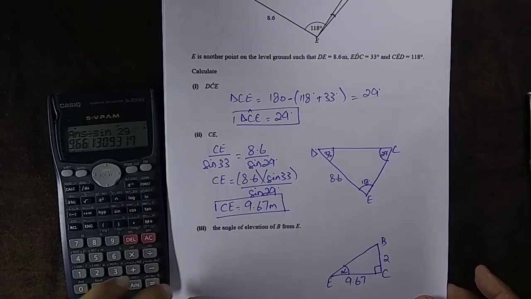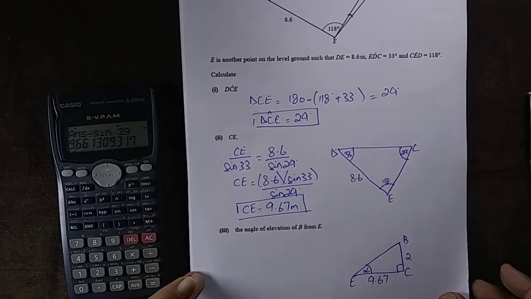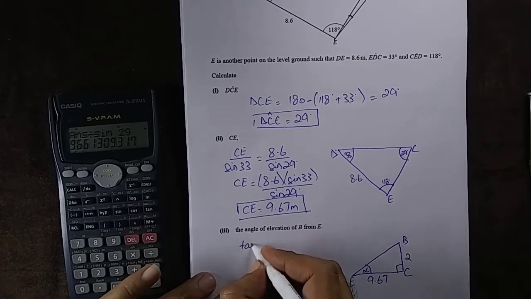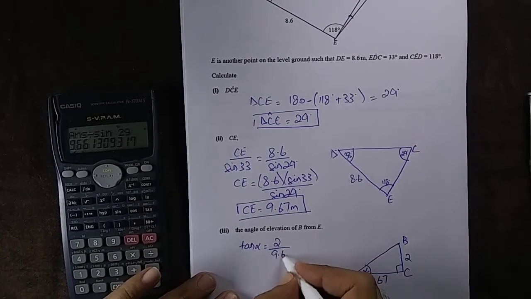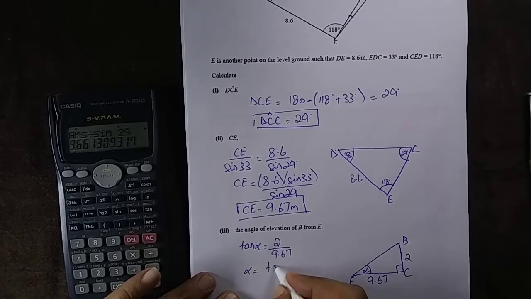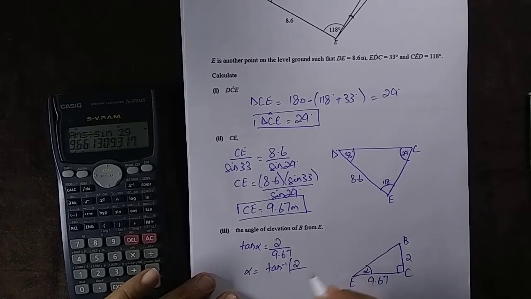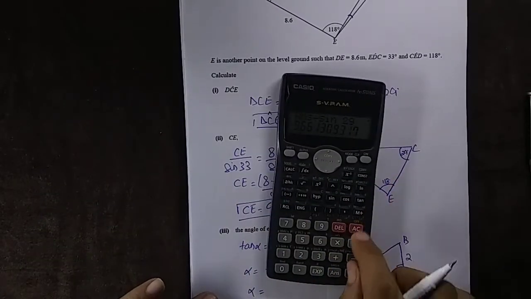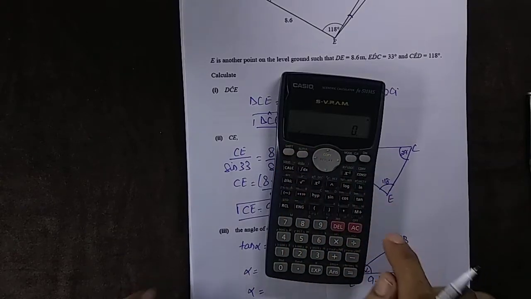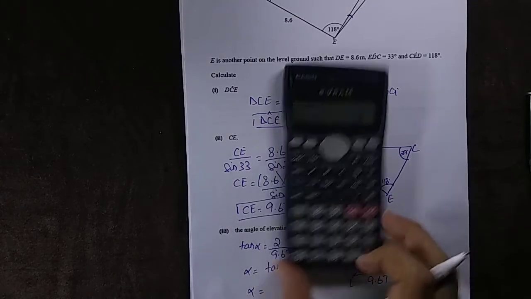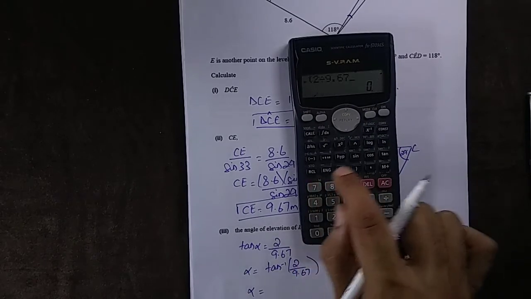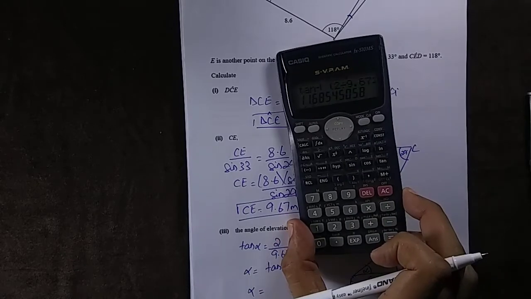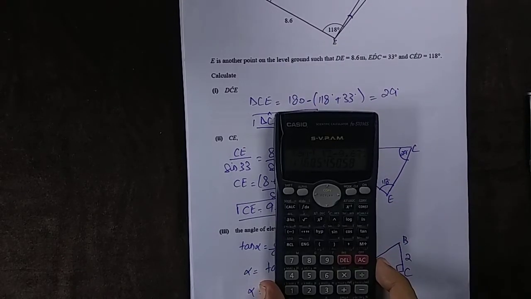So connecting perpendicular and base, we have the tan ratio, and it can be applied as tan alpha equals perpendicular, which is 2, upon base, which is 9.67, and alpha would be equal to tan inverse of 2 upon 9.67, which is equal to 11.68 degrees.